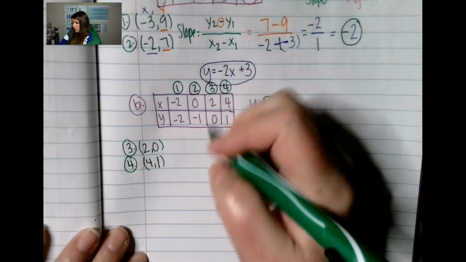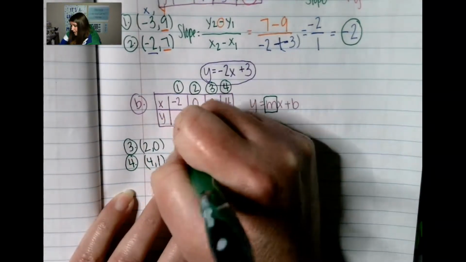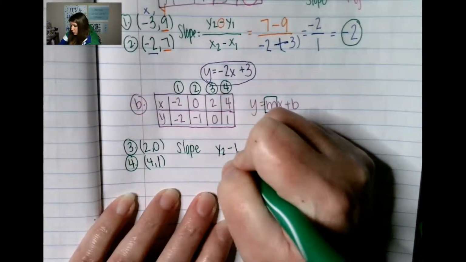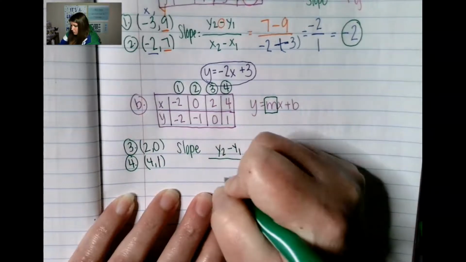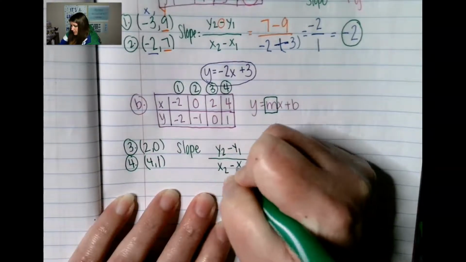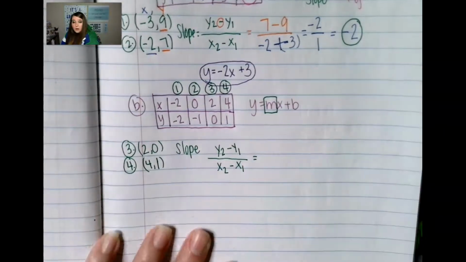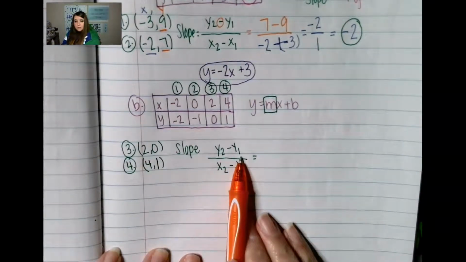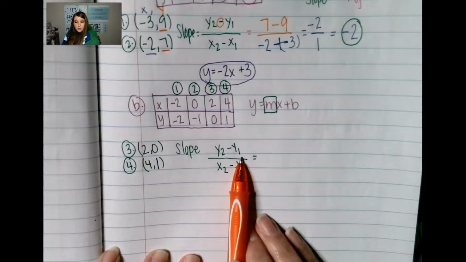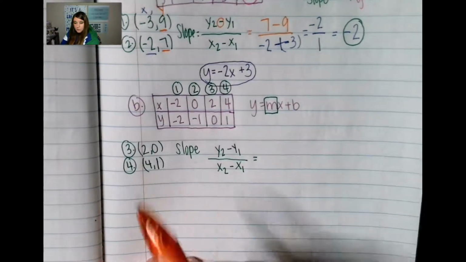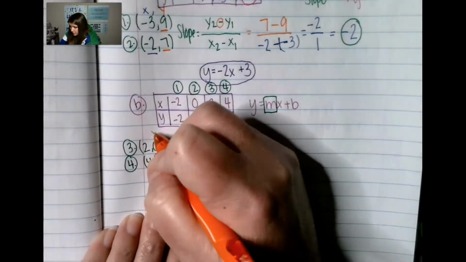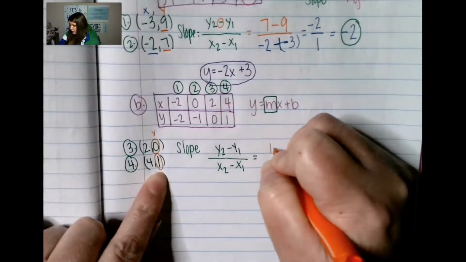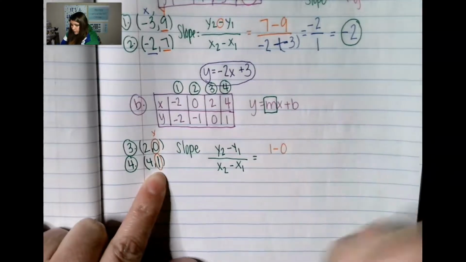So to find the slope, we're going to again use that formula of y2 minus y1 over x2 minus x1. And we are going to solve. So let's start first with our y values because the rise is on the top. So we're going to go to the bottom number. The first number there is 1. So again, here's our y values. So we're going to take 1 first, and we're going to subtract that from 0.